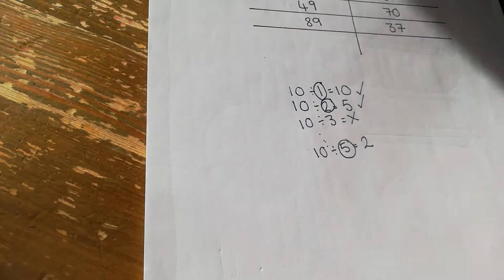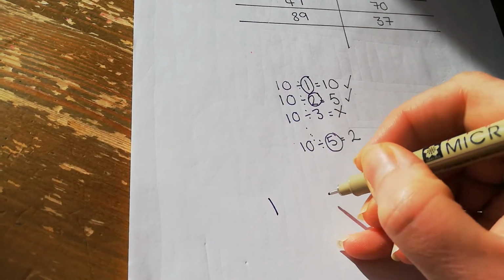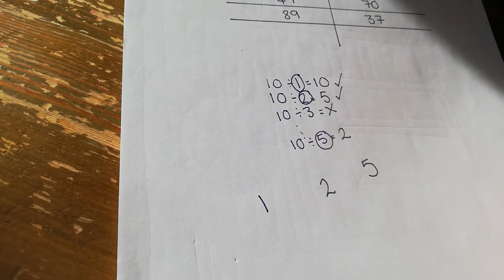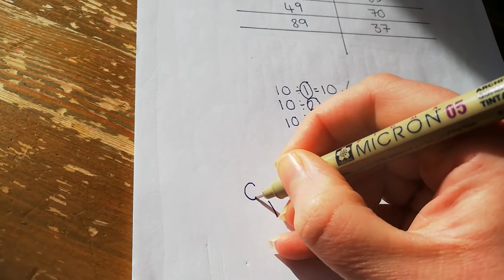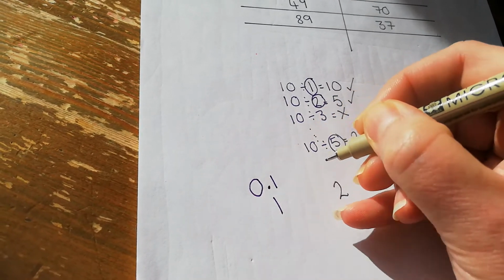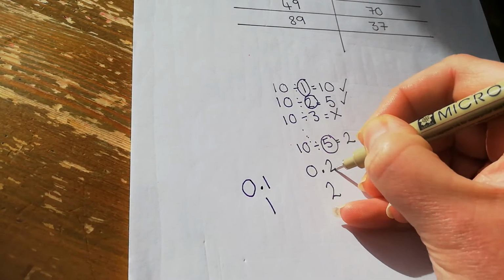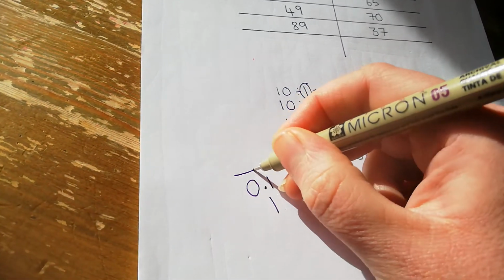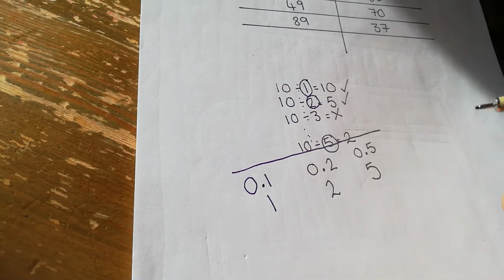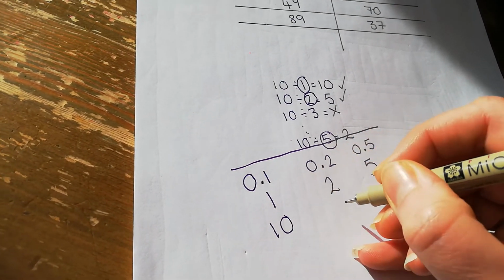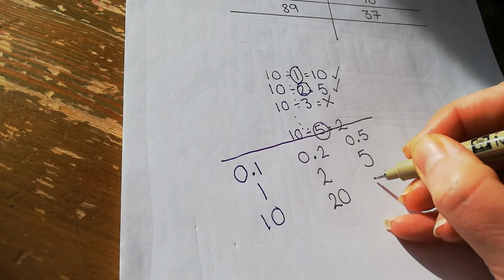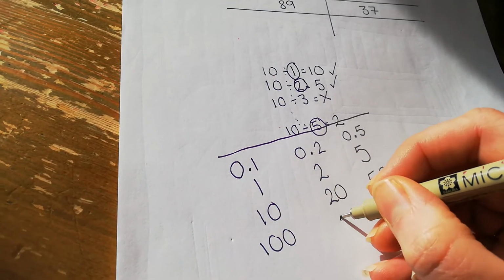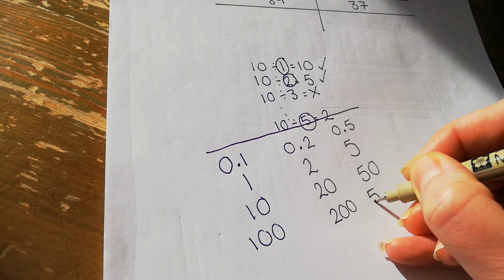Let me write those out for you here. So we can choose our 1 times table, our 2 times table, or our 5 times table. Now, if we're working with really small numbers, we can use 0.1s, or we can use 0.2s, or we can use 0.5s to go up in. I'll just draw a line there so this is separate. Or we can go up in 10s, if we've got big numbers, 20s, or 50s. We can even go up in 100s, 200s, and 500s.